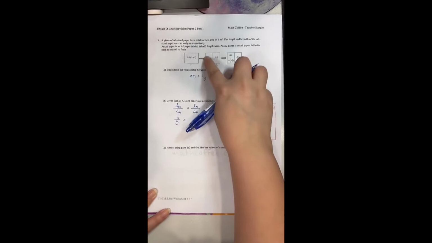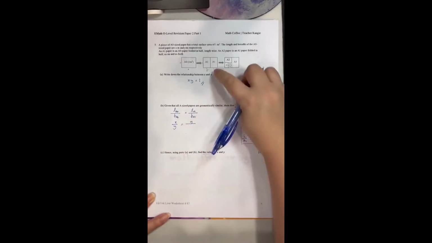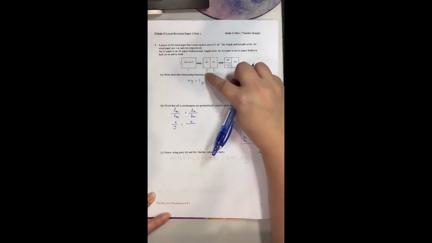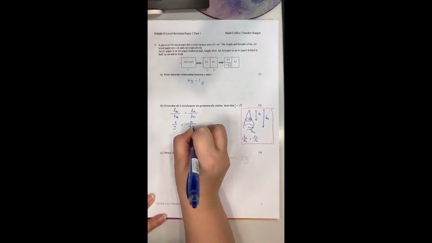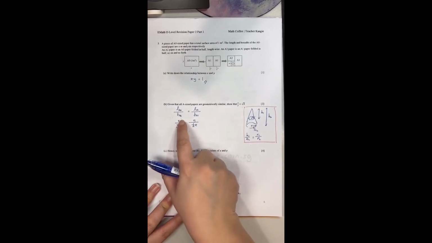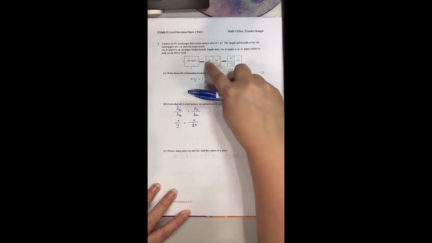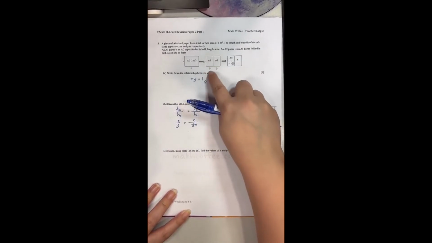Now let's take a look at the A1. The length, be careful, this is a little bit tricky. The length is here, is Y. Then the breadth of the A1 is half X. Can you understand? I repeat this part. The length of A0 is X, so I just replace it with X. The breadth is Y. Then let's take a look at the A1. The length is Y. The breadth is half X.